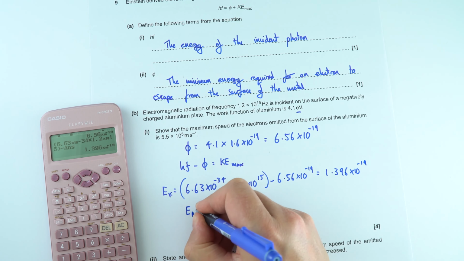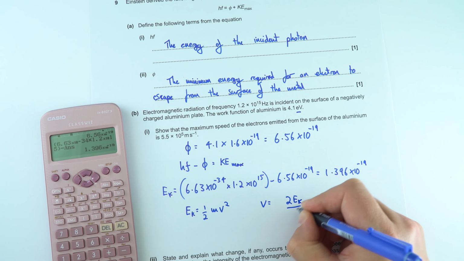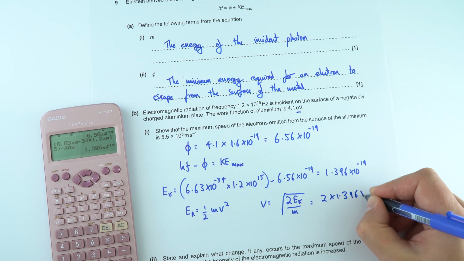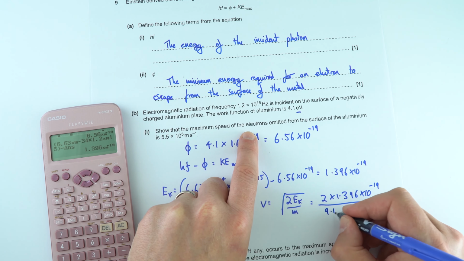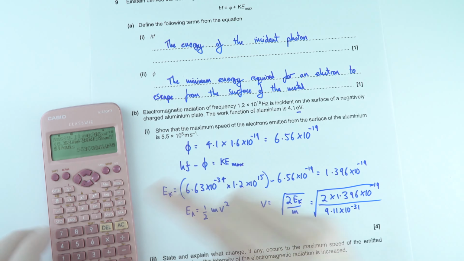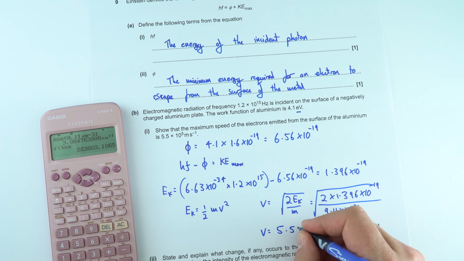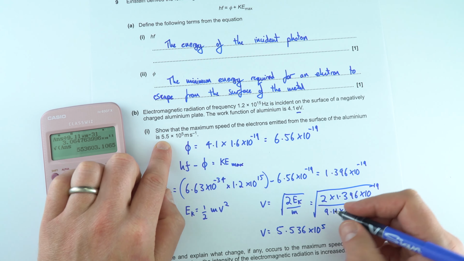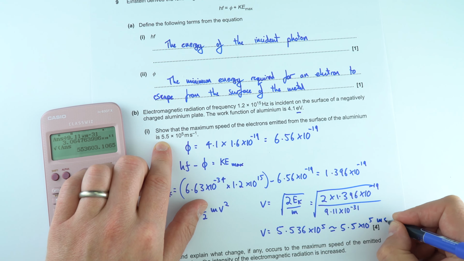Now, of course, the kinetic energy is equal to a half mv squared, and v is equal to the square root of 2Ek over m. So that's going to be equal to 2 times 1.396 times 10 to the minus 19 divided by the mass. And if they're electrons, their mass is 9.11 times 10 to the minus 31. All square rooted, and that gives me an answer for the velocity of 5.536 times 10 to the 5, which is actually what we're aiming for up here, 5.5. So that's equal to 5.5 times 10 to the 5 meters per second.